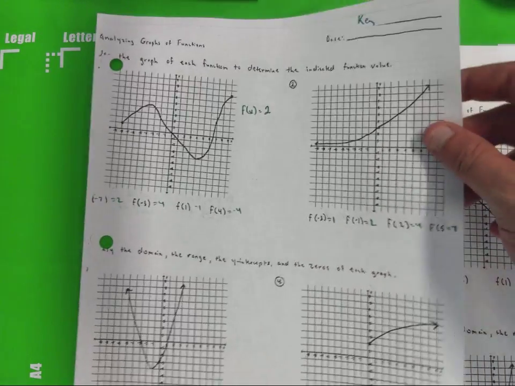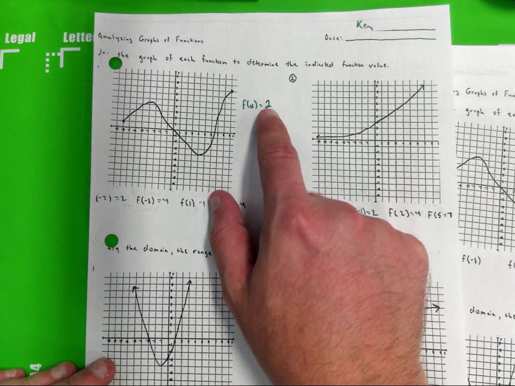Now I do have a question. What if I ask you this to work backwards? Am I giving you the x value or the y value here?